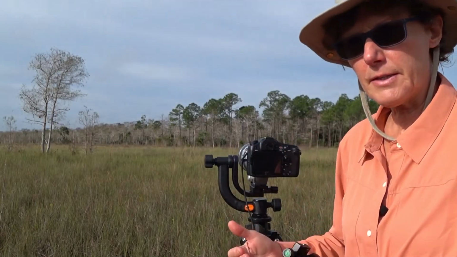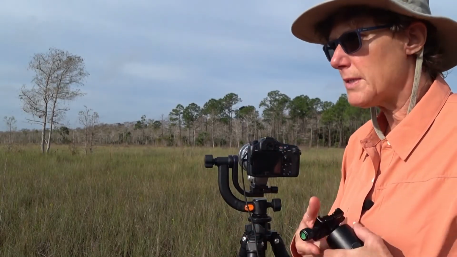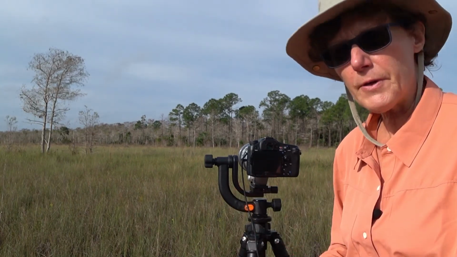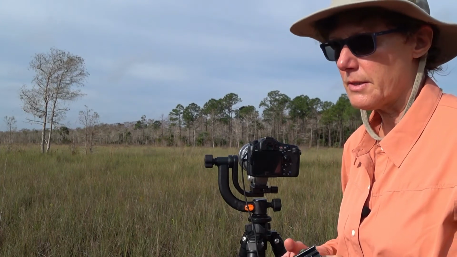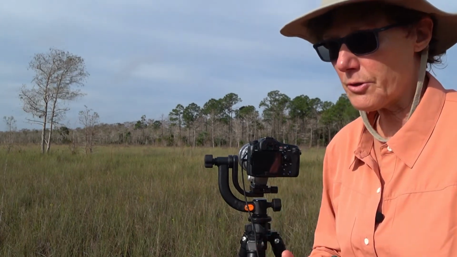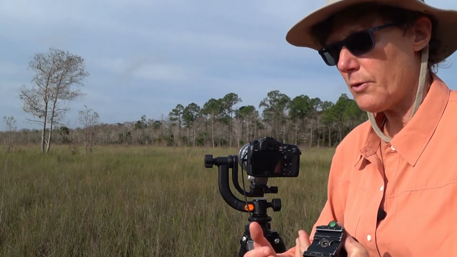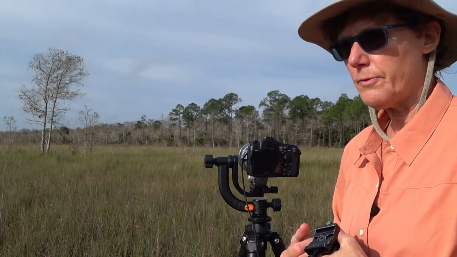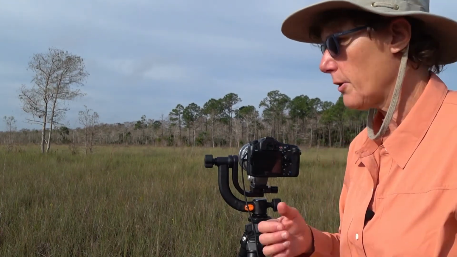And then the other thing to think about: you always hear that telephoto lenses have lower depth of field than wide-angle lenses. While that is true, in other words, at a given aperture, the sharpness is not going to be as wide throughout the frame with a telephoto as it would be with a wide-angle.